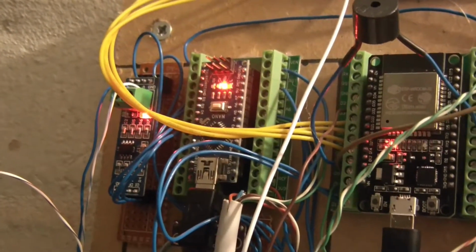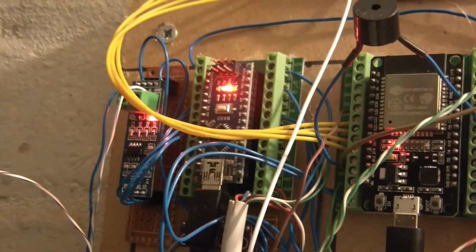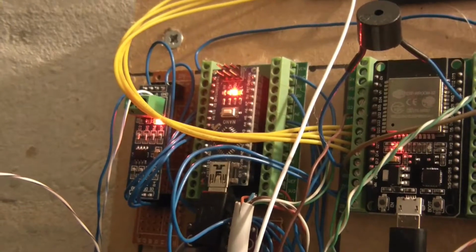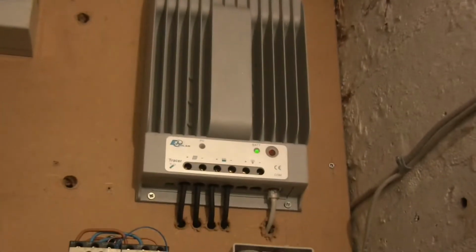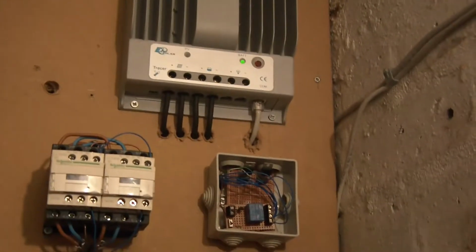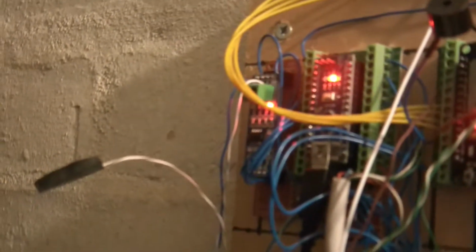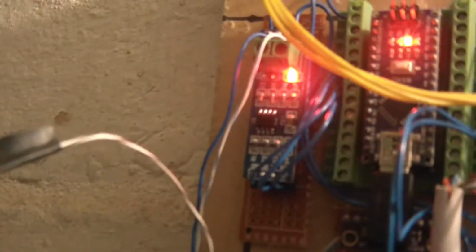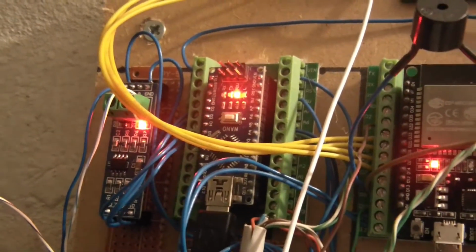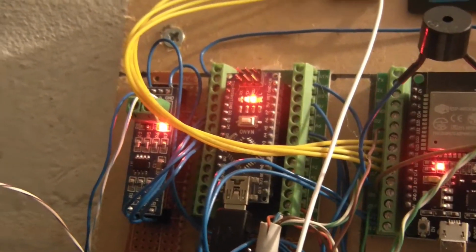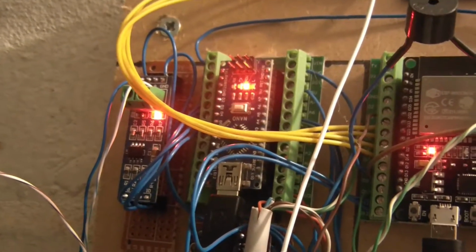But anyway, some of you might be thinking right now, what data is it sending to start with? Well, the data it sends is the data from Modbus over here, or from the charge controller. It gets the Modbus data through this Ethernet cable here, it goes into the RS485 to TTL converter, and then it goes to here. From what I gather, it's doing that fine, but for some reason it just doesn't transmit it.